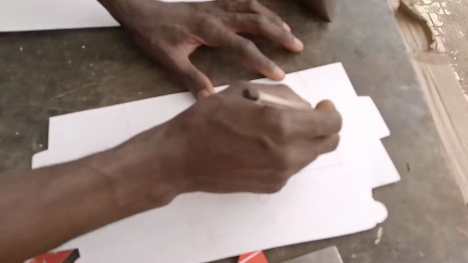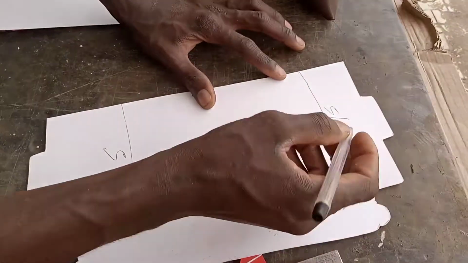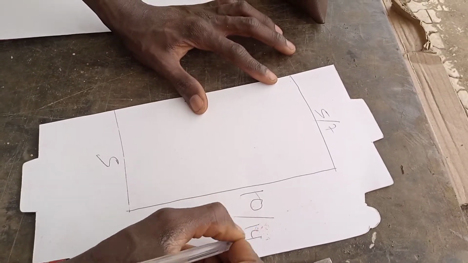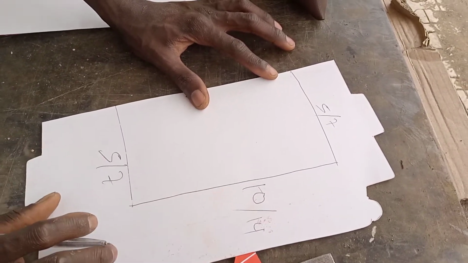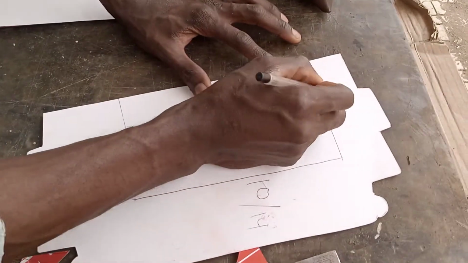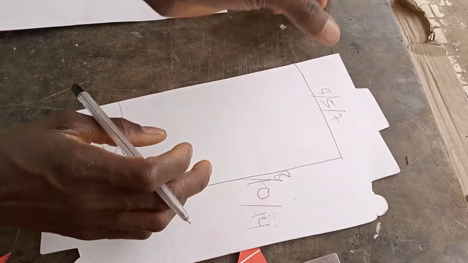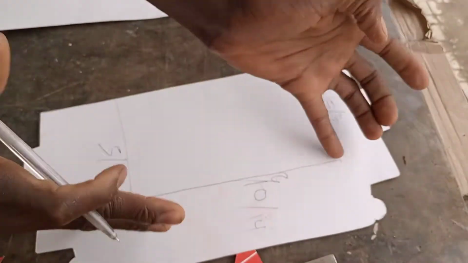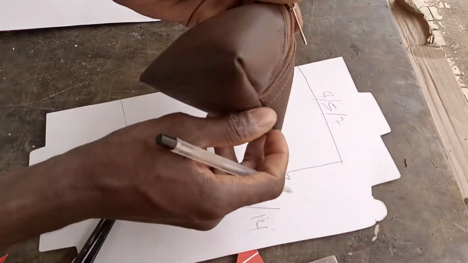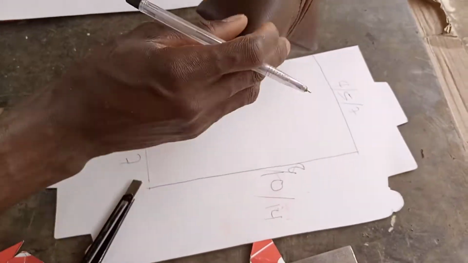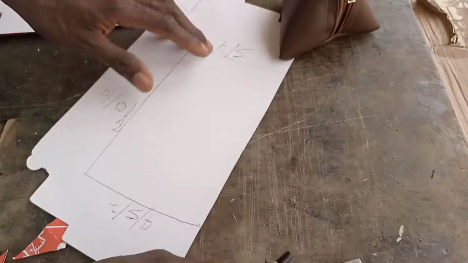This space will be what? 5. If I pick 7, automatically this will be what? 14. This will be what? 7. Likewise, if this space is 4, automatically I'll have this side to be what? 8. Meaning whatever you have here, 4, you have this way doubled. That's the dimension of this. There's no secret. It's very, very simple. So let me make a quick cut of this.